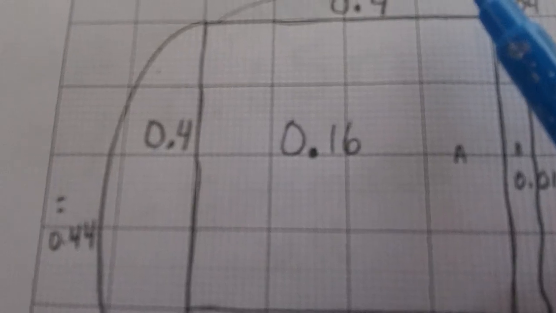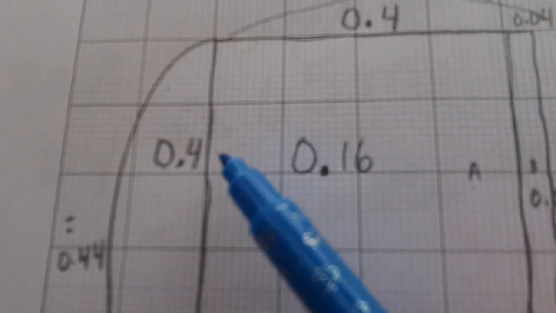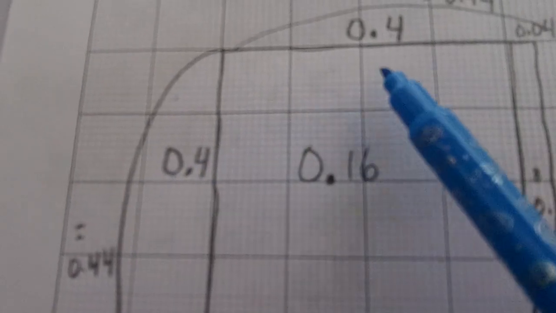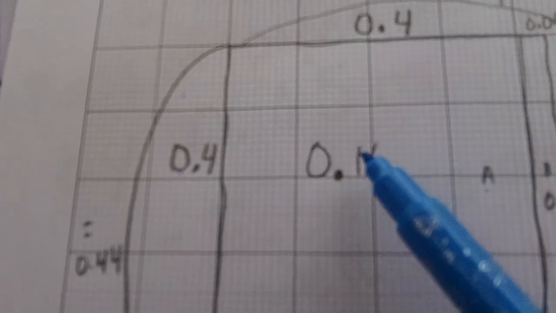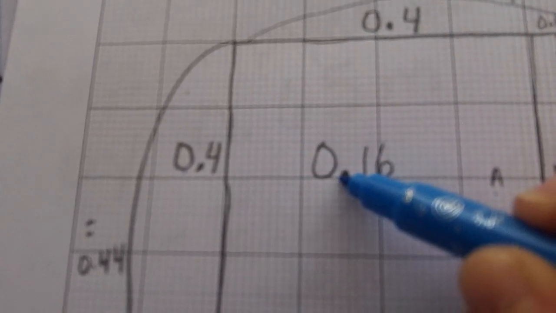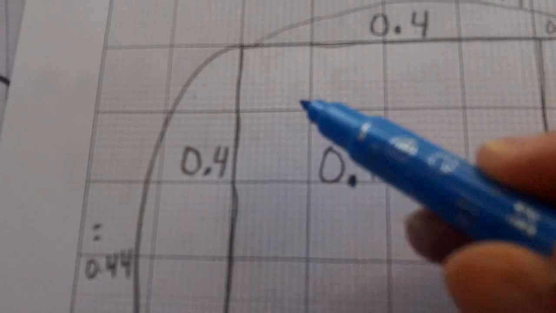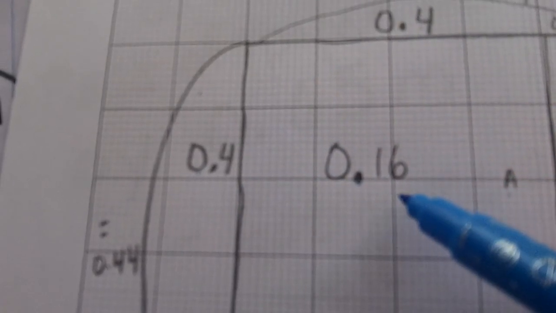So for my big box, which is the easiest right now, or box A, I'm going to take 4 times 4. We all know that 4 times 4 is 16. My decimal goes before the 16 because I'm working in the tenths place. So that would be my value.